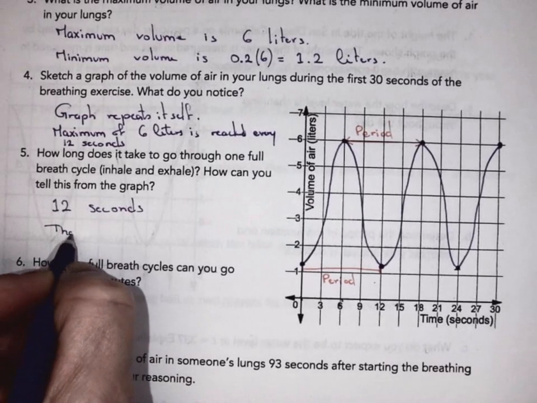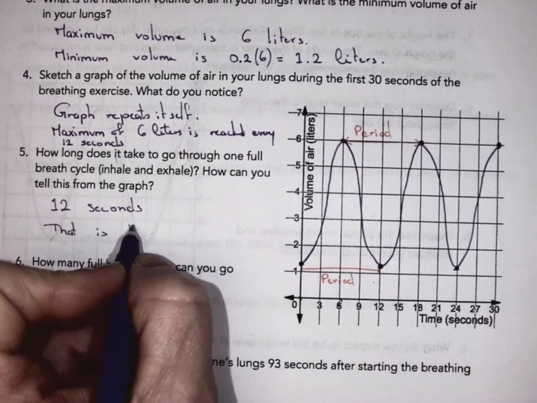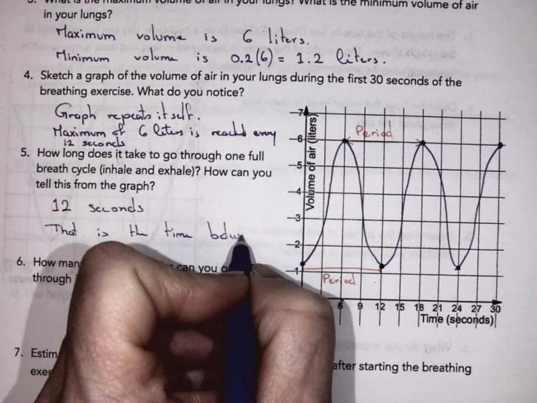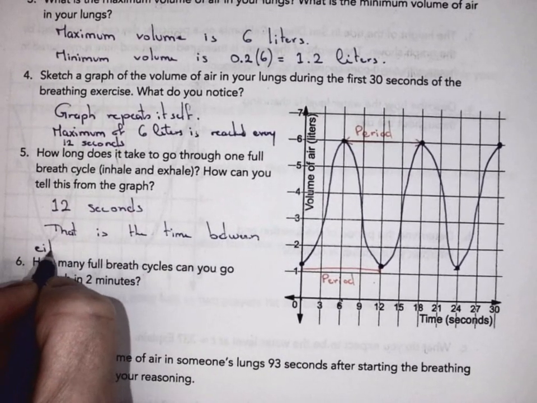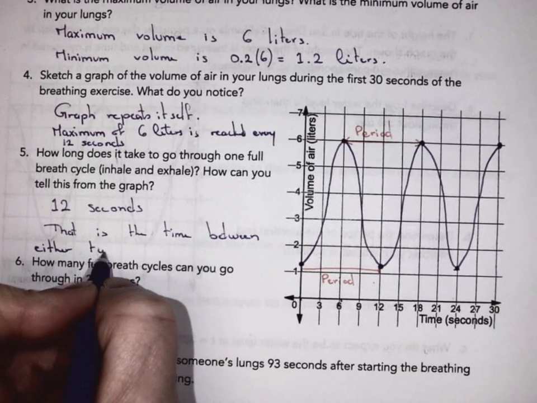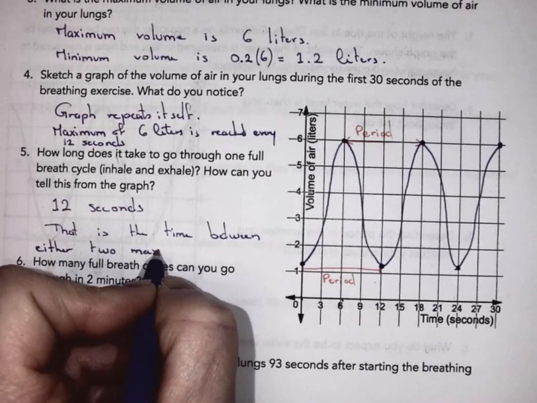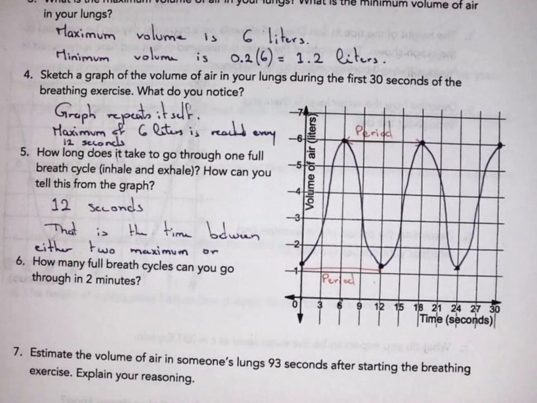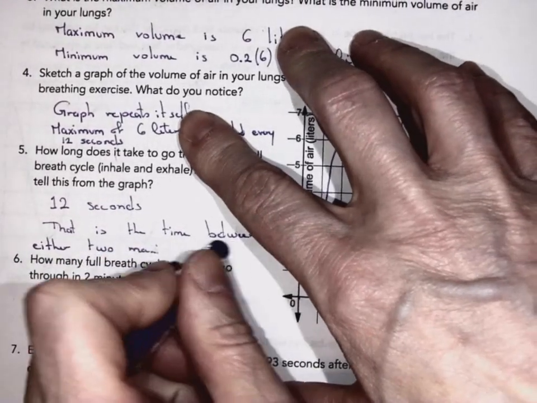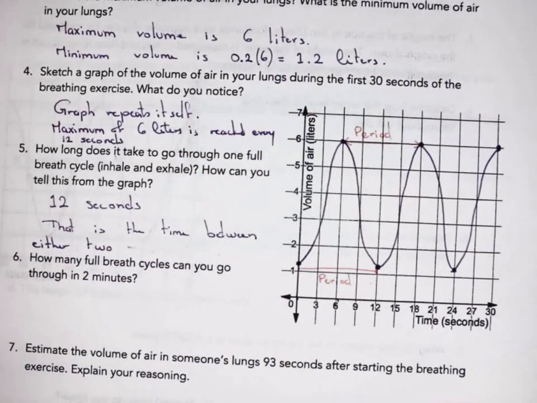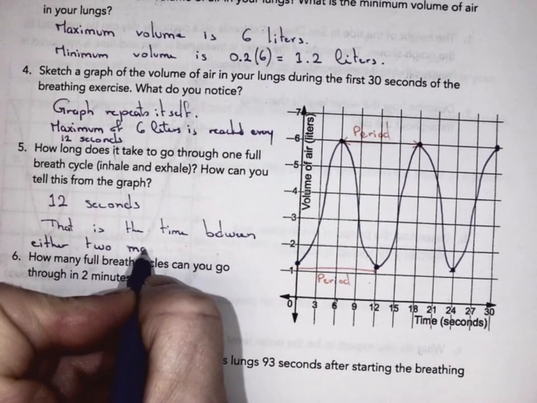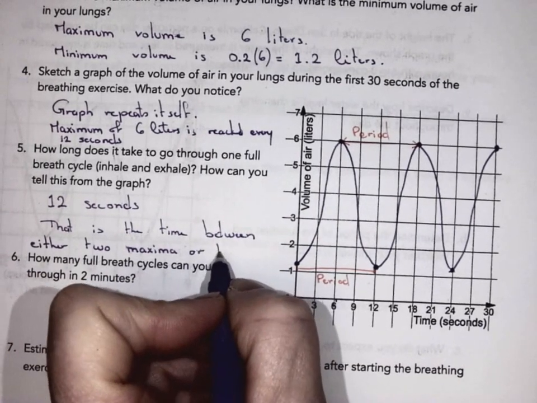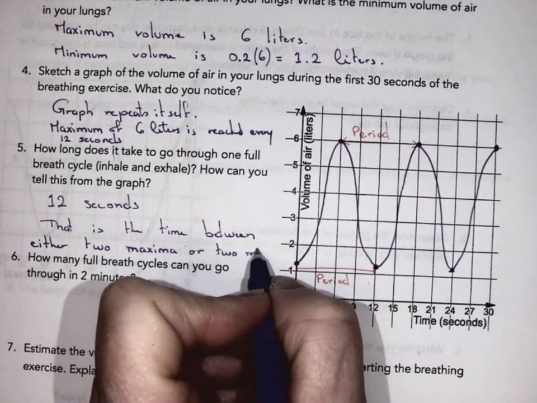And that is the time between either two maximum, or, and I shouldn't say maximum, the plural of maximum will be maxima, or two minima.